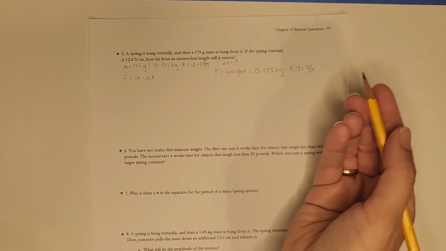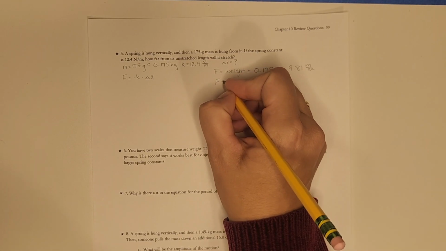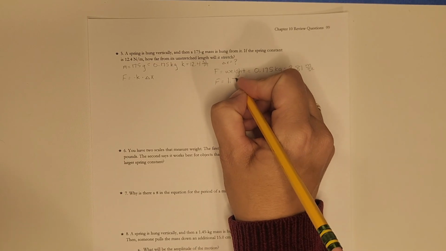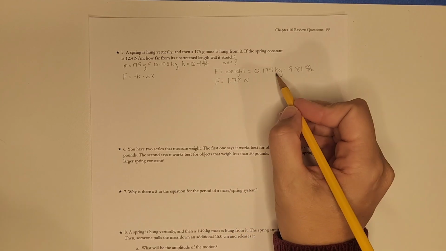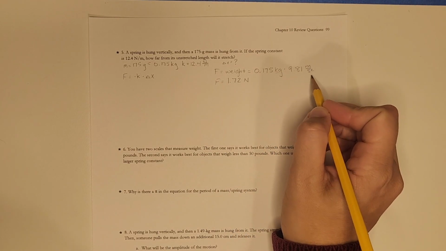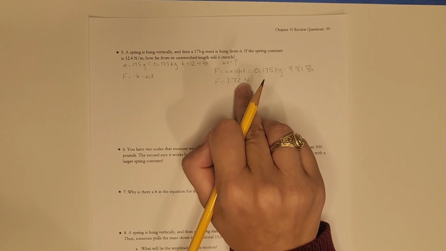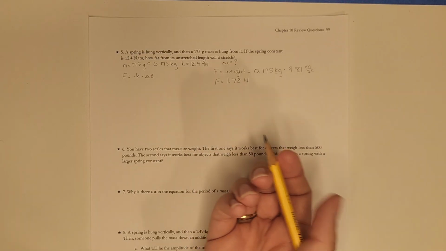And when we do that, we're going to get our force equals 1.72 newtons. And we'll go ahead and check our units. Kilograms times meters per second squared is a newton. And so we're going to write newtons there.